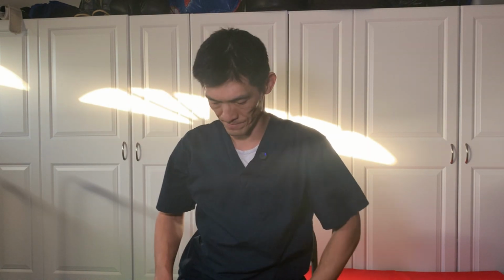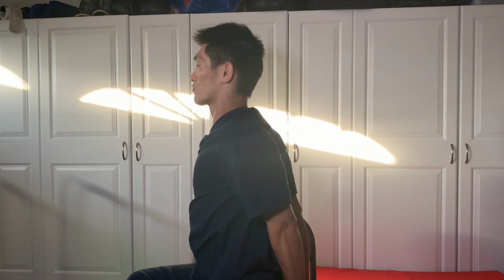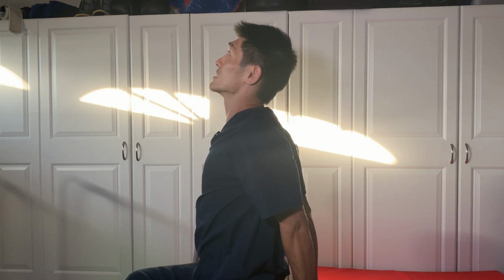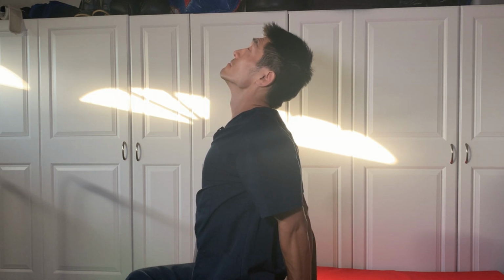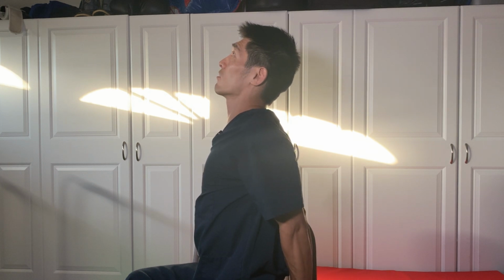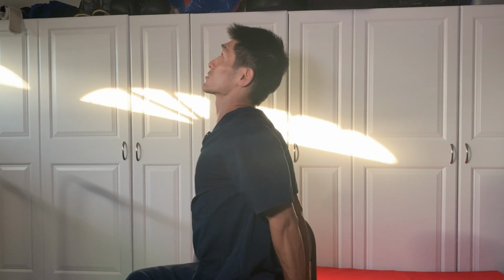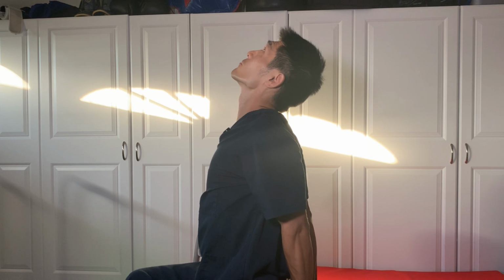Okay, after that, you interlace your fingers on the back, straighten the elbows, squeeze your shoulder blades, and breathe in. This you can feel more stretching on the front of the chest muscle, also your biceps area. Also looking up at the same time. If you feel your neck is loosened up a little bit now, you can look up more.